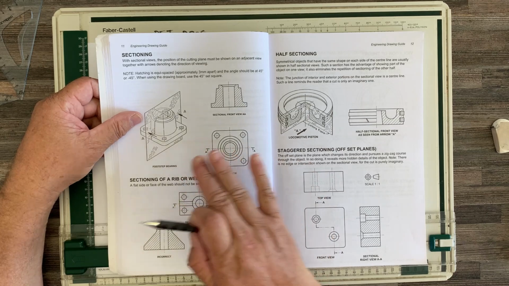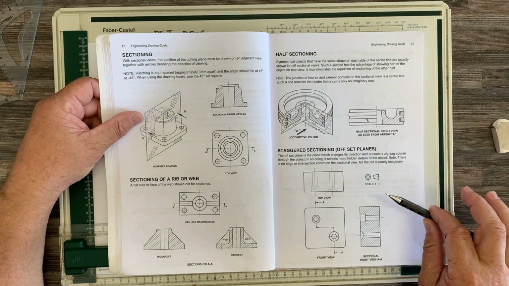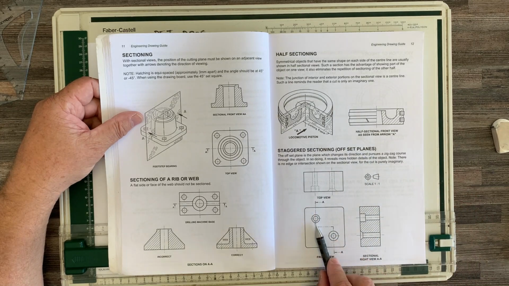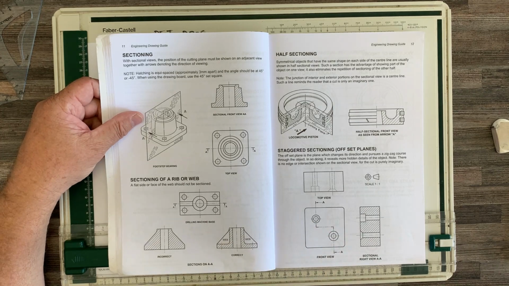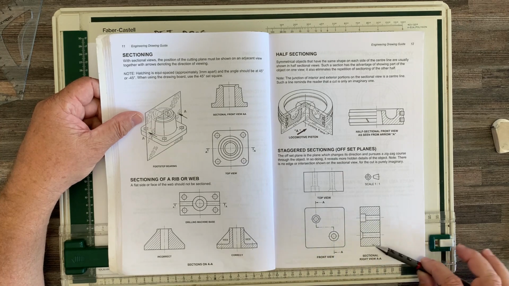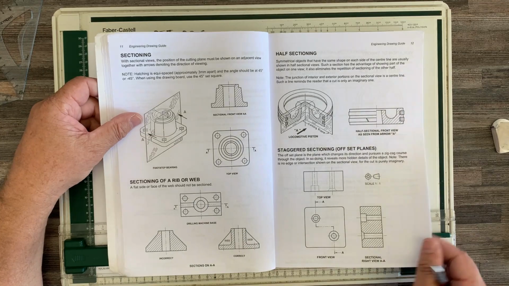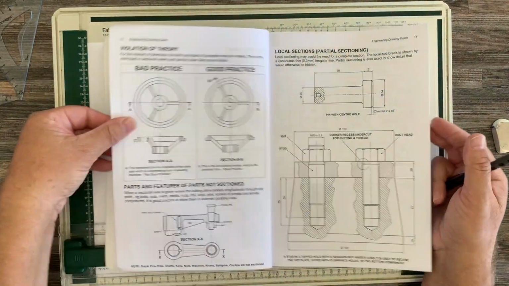So we've got full sections, we've got half sections, and here we have staggered sections. So our cutting plane then jumps from part to part or feature to feature as it goes through, and then you draw your sectional view with all of those holes as though they're in one line. So that allows you to show a lot more information on one drawing.